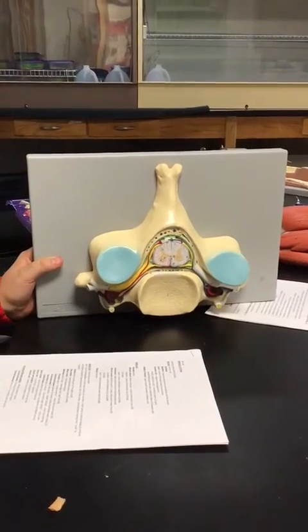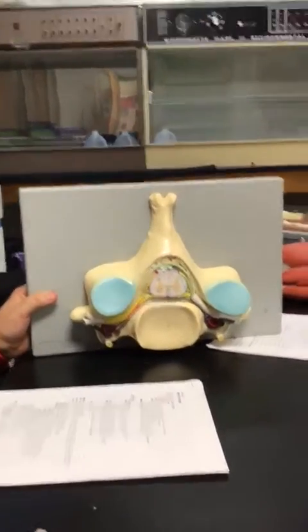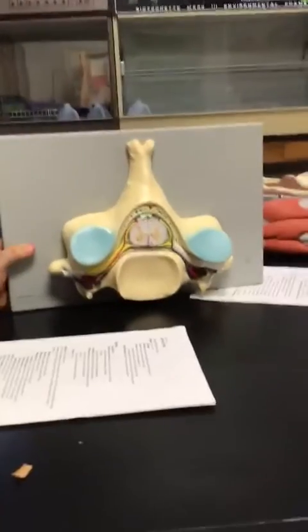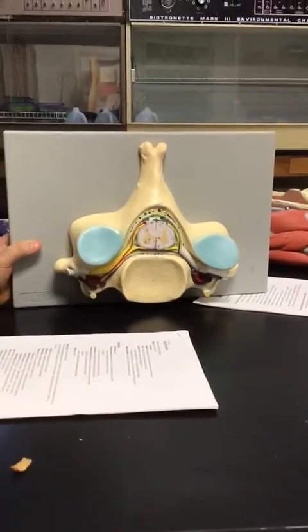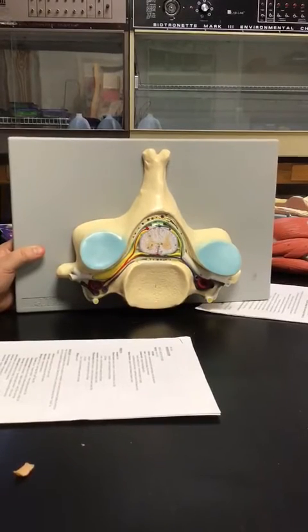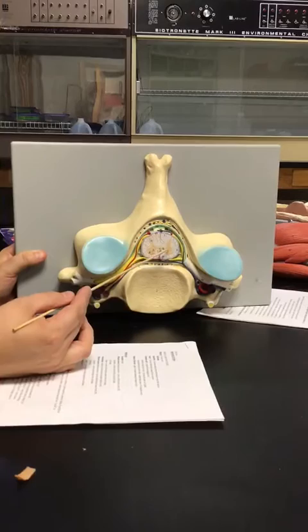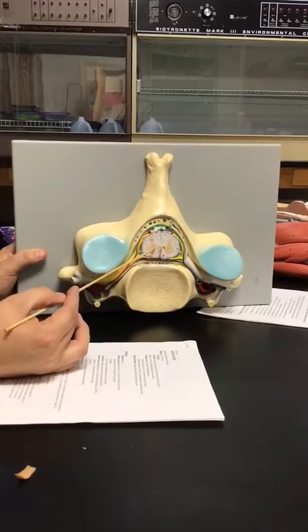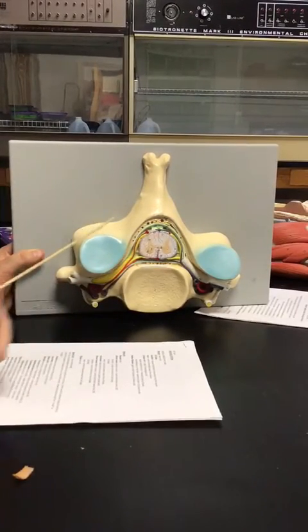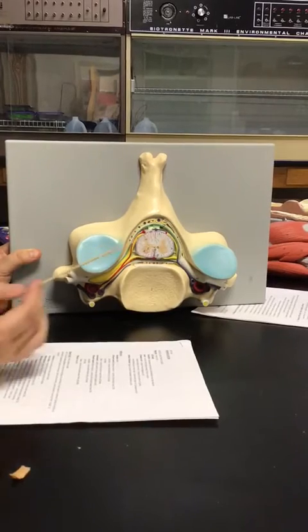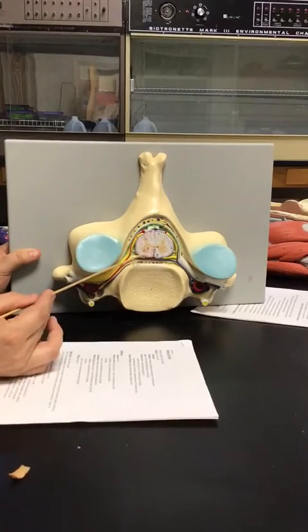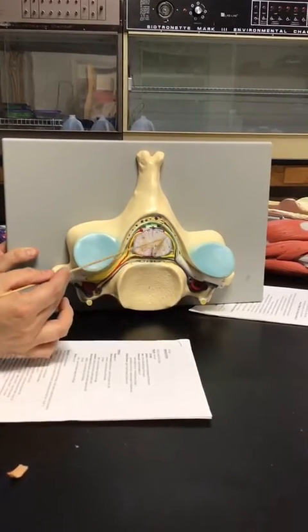Example of the spinal cord inside a vertebra. So this bone structure, this is the vertebra, okay? And the gray matter is actually, it looks brown, but it's actually gray matter. It's this H-shaped area here, okay? And then the white matter is right here, okay?